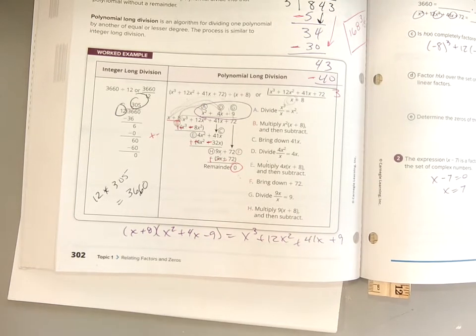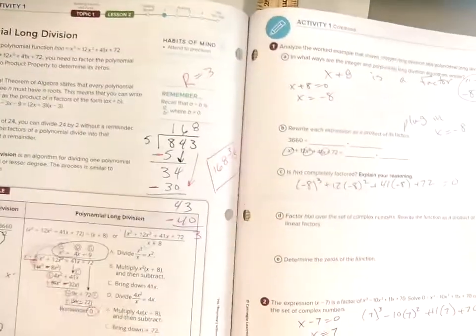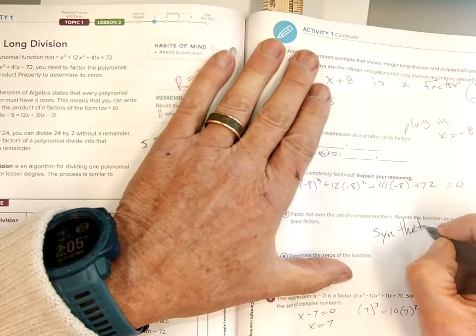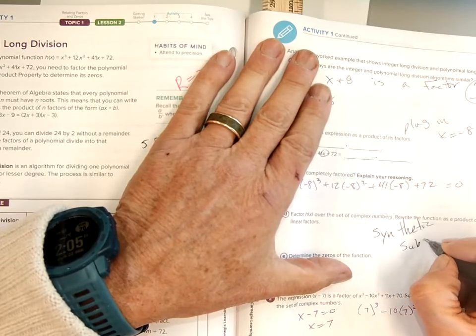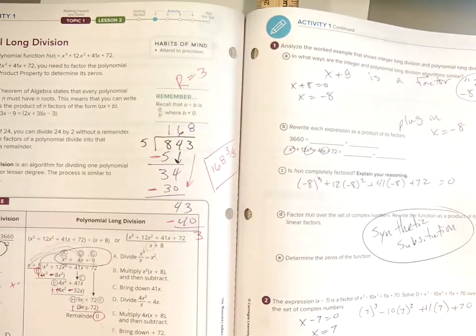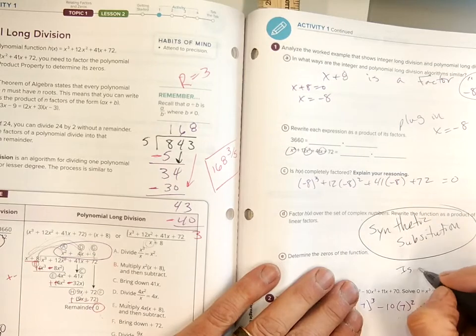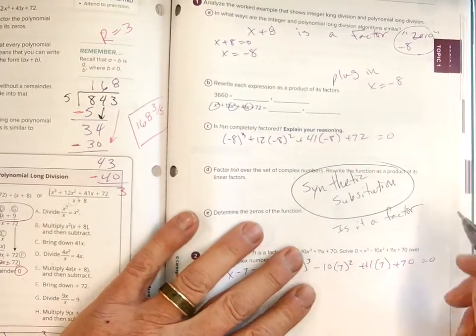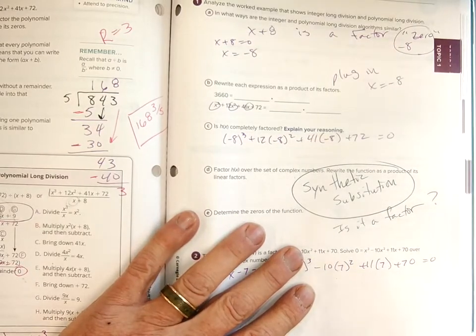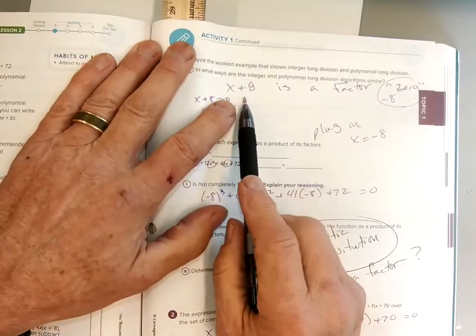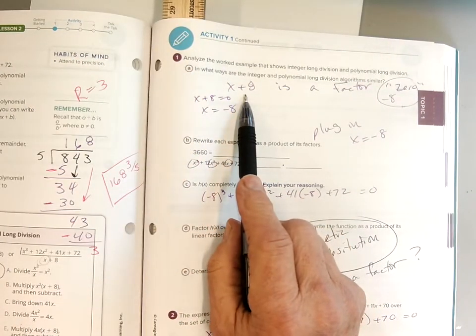Now, we're going to learn two things. One is synthetic substitution. If you only want to know, is it a factor, that's all you care about, then you do this thing called synthetic substitution. So we already know the answer. We know x plus 8 is a factor. So here's how synthetic substitution works.